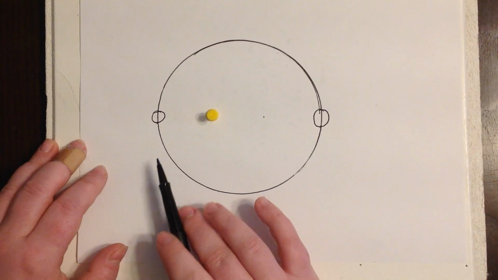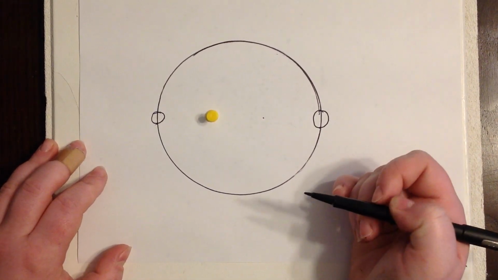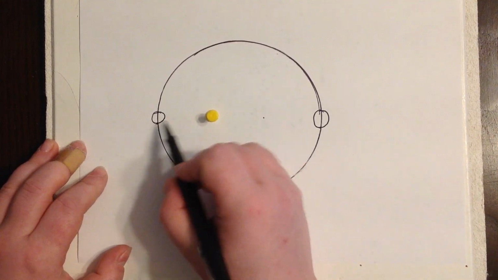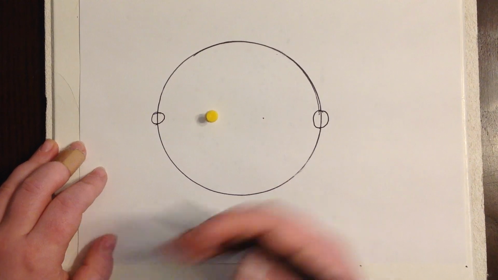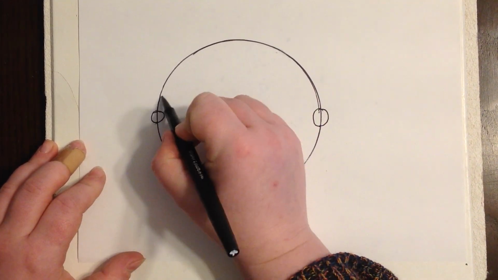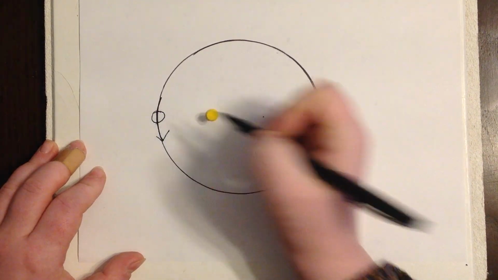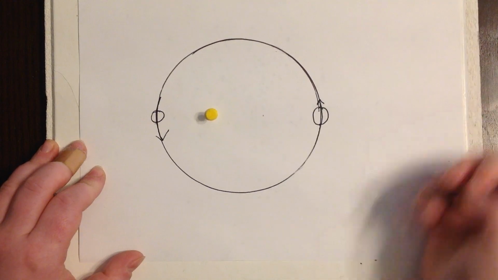But the Earth is going to move at different speeds in its orbit at different times, because of the different distances to the sun. So you read about Kepler's law, and what Kepler's law says is that it travels faster when it's close to the sun and slower when it's farther away.